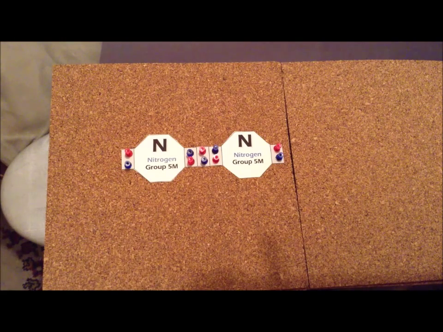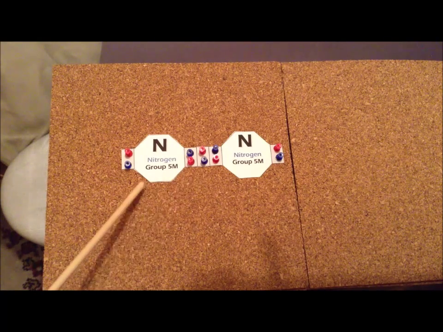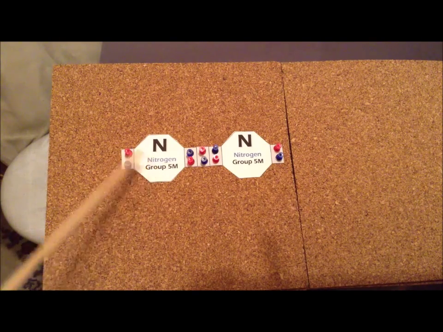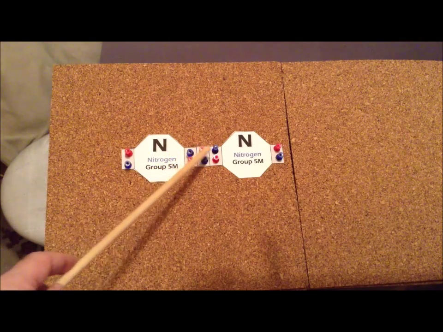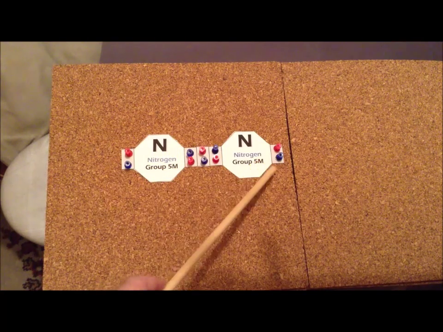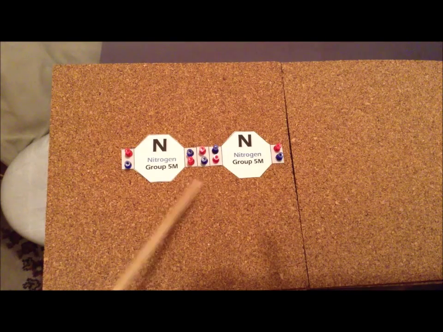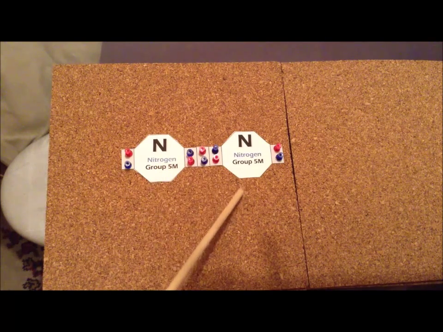So just as 1 pair is a single bond, 2 pairs shared is a double bond, 3 pairs shared is, as you might predict, a triple bond. So in N2 we have a nitrogen-nitrogen triple bond. So we see that as far as this nitrogen goes, it has 2, 4, 6, 8 electrons. This one has 2, 4, 6, 8. So these ones shared in between are counted both for this nitrogen and for that nitrogen.